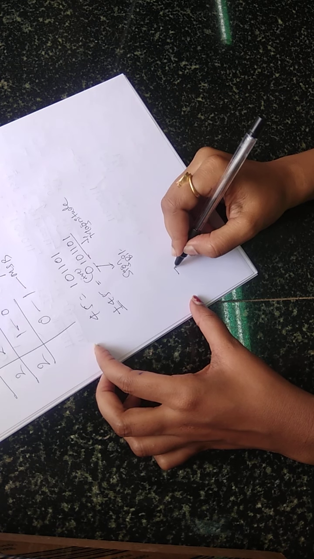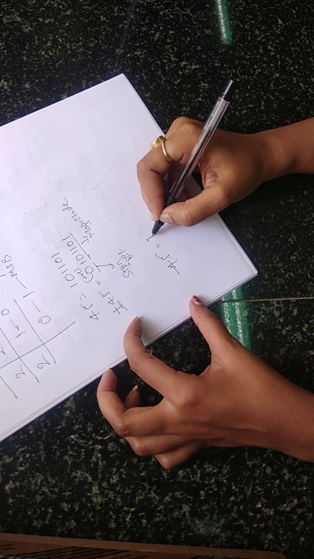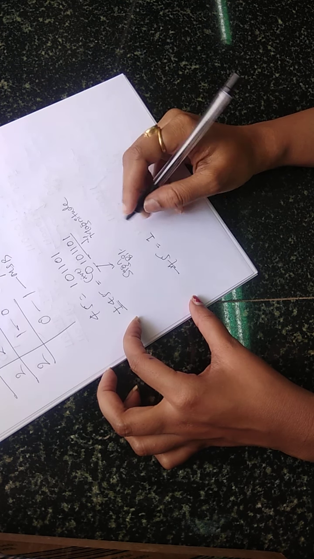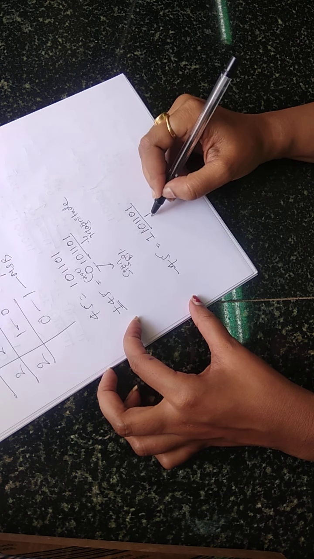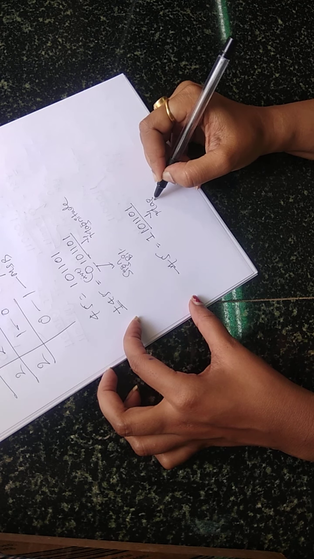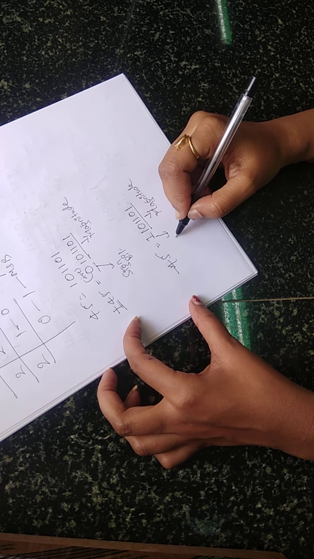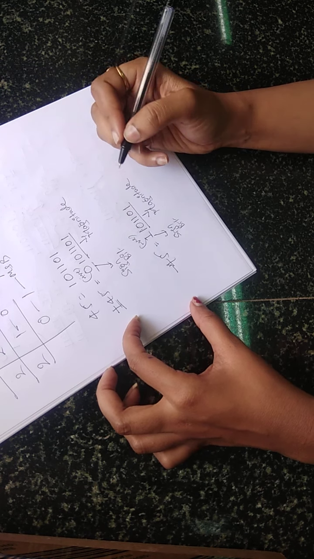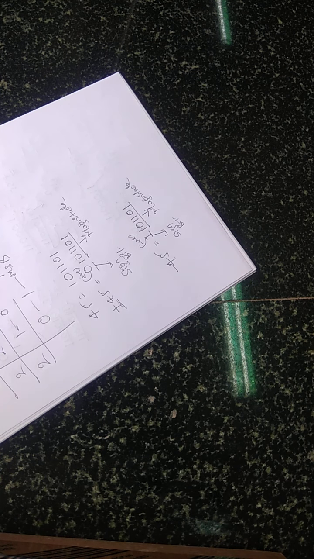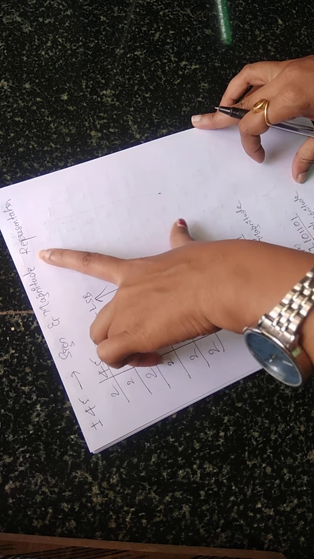Done. Now we'll represent minus 45. Minus means the sign bit should be 1, and the value of 45 is 101101. So this part is your magnitude and this part is your sign bit. It is 1 because the number is negative. Clear? That is how to convert a given number into sign and magnitude representation.